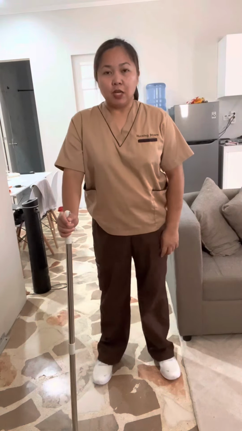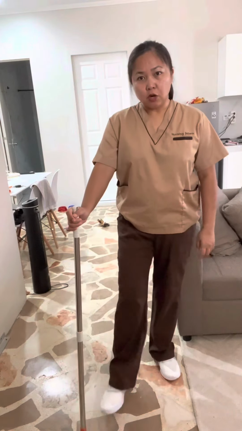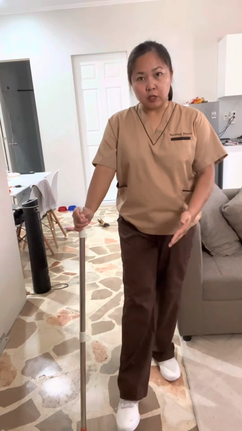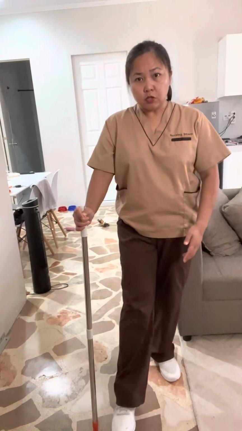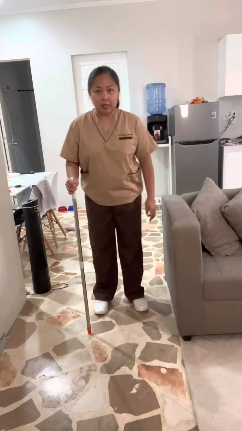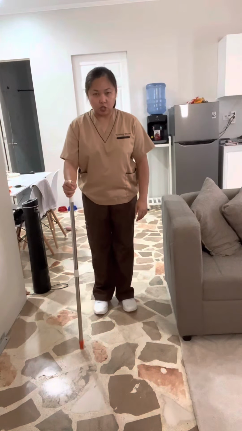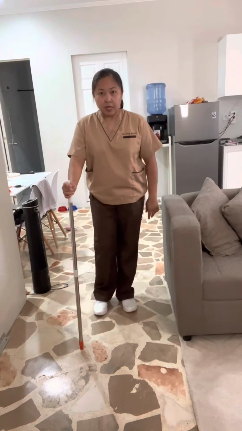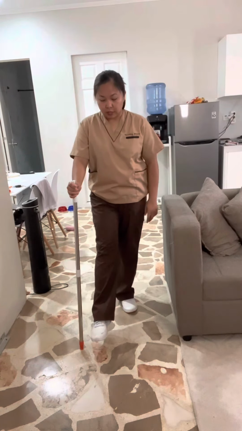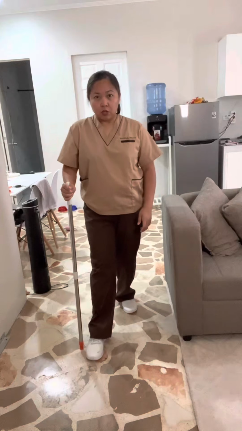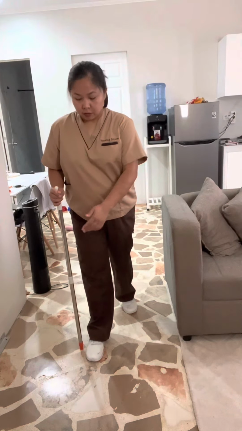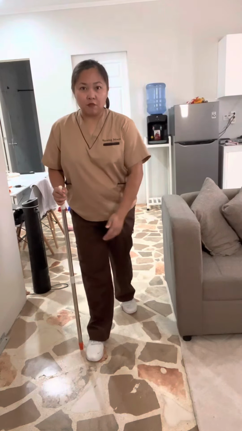Then you follow through with your stronger leg a little bit over the cane. So let's pretend I've already advanced this about 4 or 5 inches forward, and my right leg, which is the stronger leg, will be a little bit over the distance of my cane.